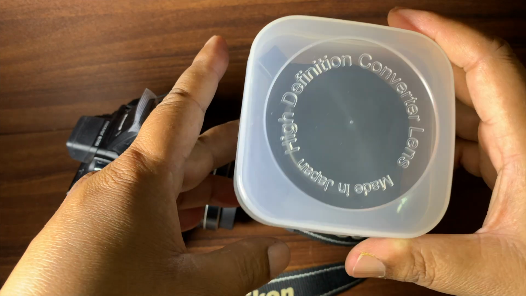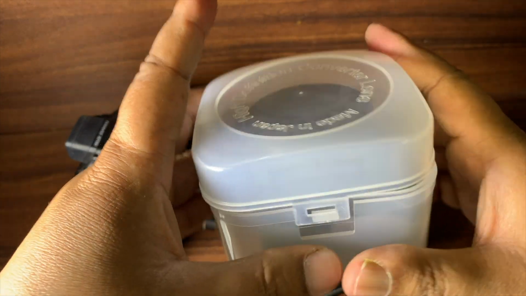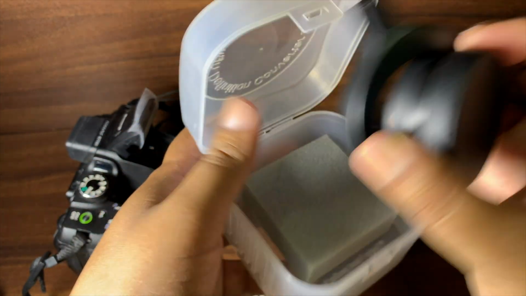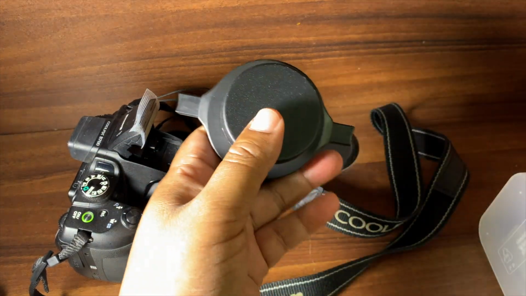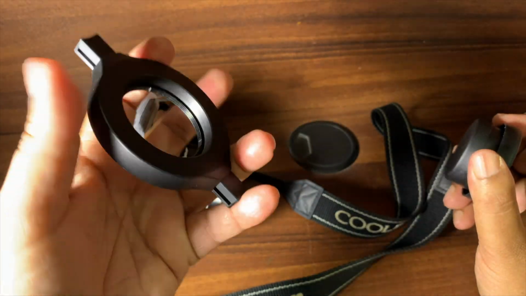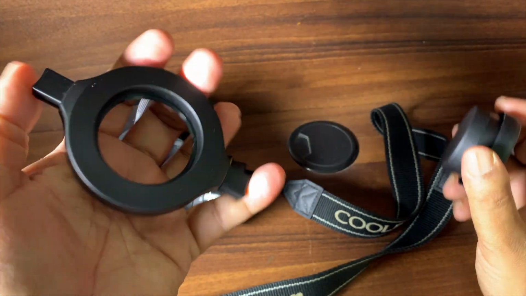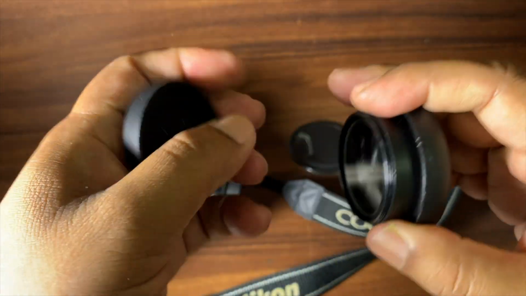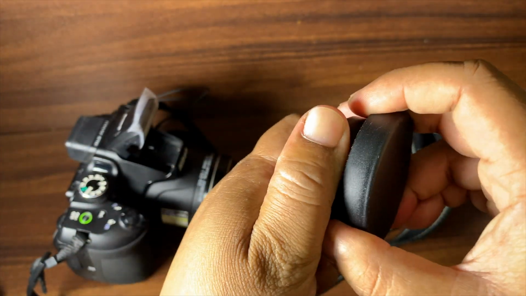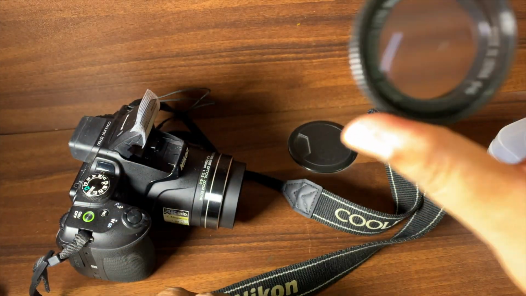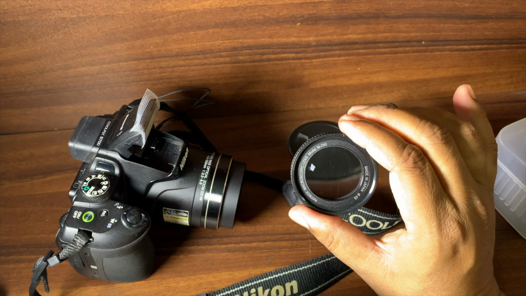This is the second equipment that I have used for macro photography with my Nikon B700 camera, and you can see that in this box there is one adapter. This is the adapter that you will attach in front of your lens, and this is the said lens. This is Raynox DSLR 250. It is a very good lens that can be used for your DSLR kit lens.